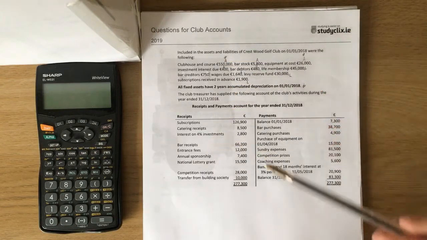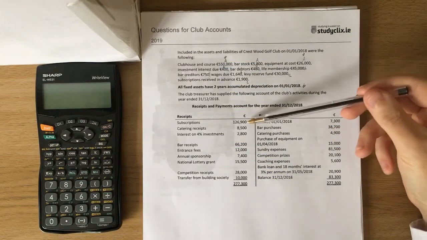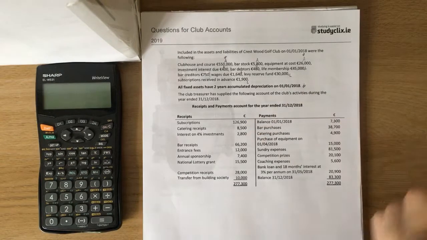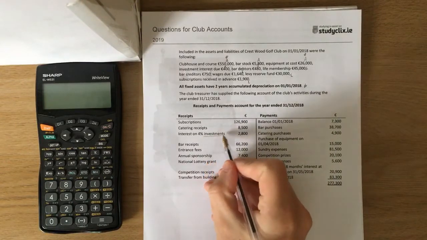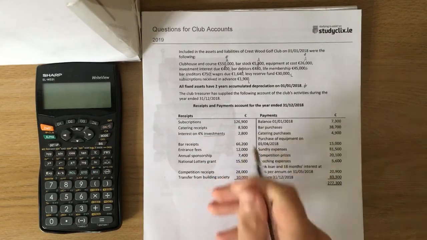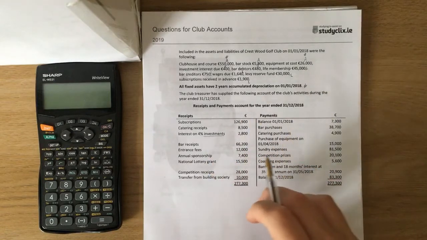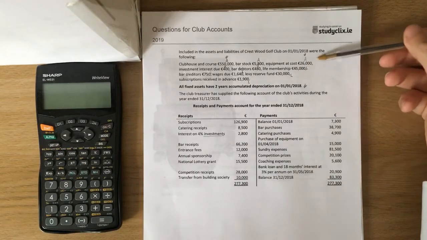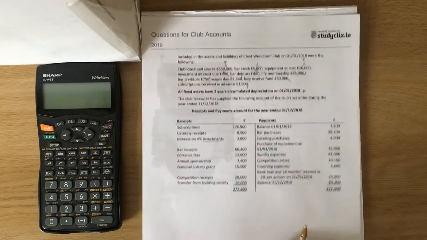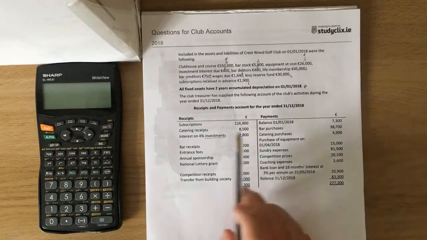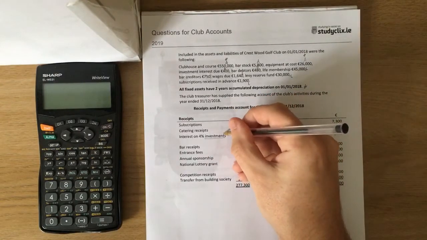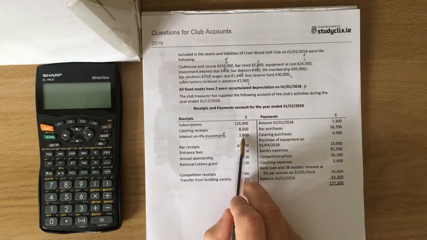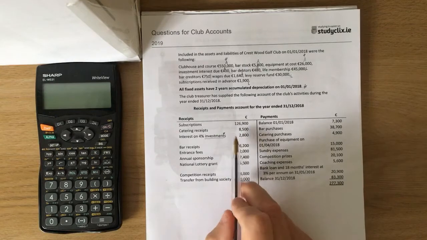So the receipts and payments account, so as I said, that's cash in, cash out. Subscriptions, catering receipts, fine. Interest on investments, so that tells me the club has 4% investments. So if you're getting interest on the investment during 2018, you must have owned the investment on the 1st of January. It's not included here. Okay, so you'll get stuff that is left off the list of assets and liabilities, and investments is going to be one of those. So we're going to need to work out how much those investments actually are. So 4%, 2,800. We're going to use that, but we'll have to do a little bit more adjusting to it.